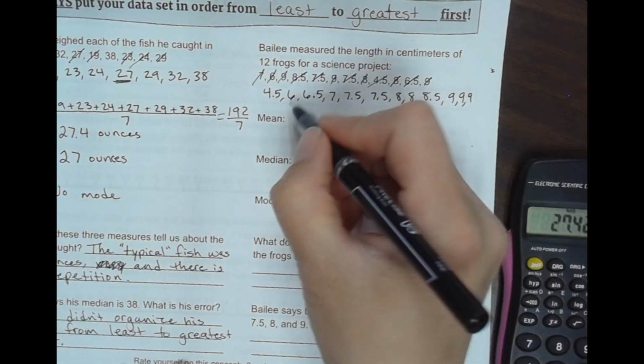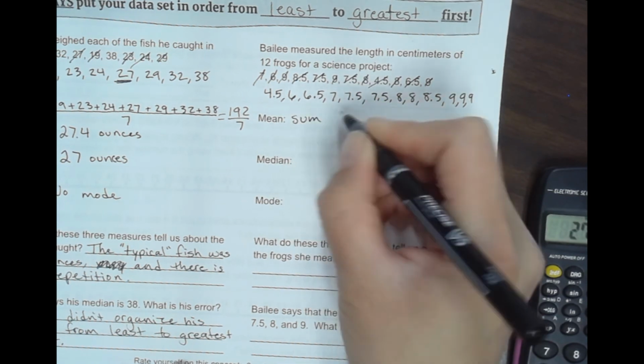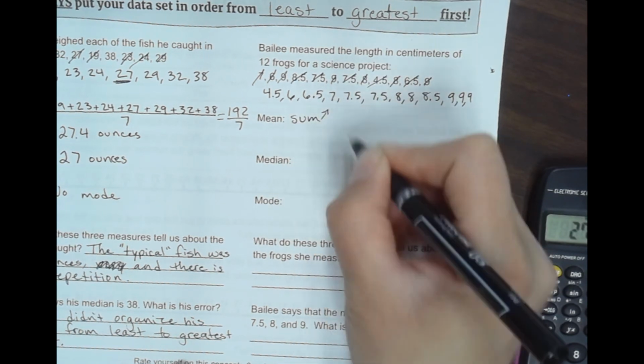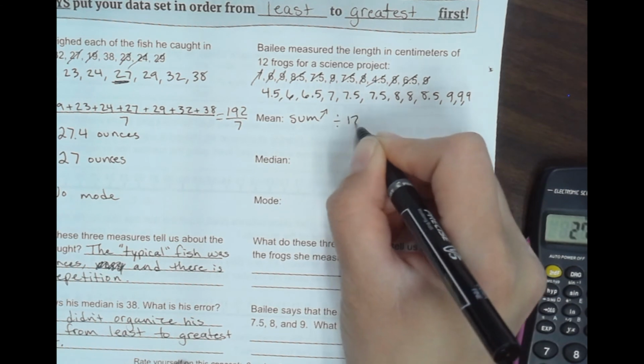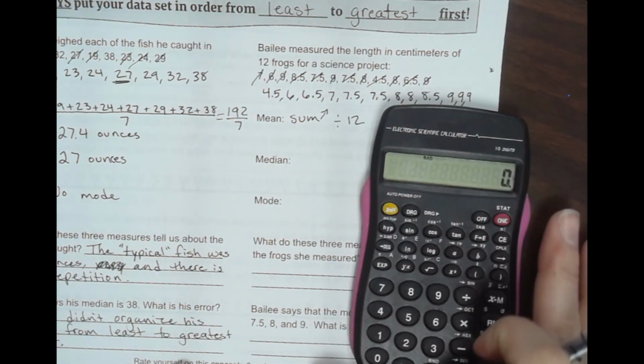I'm going to add it all up. So I'm just going to write sum because I don't want to write it all out. Sum of those. And then we're going to divide by 12 because there are 12 frogs. So let's add up all these frogs.